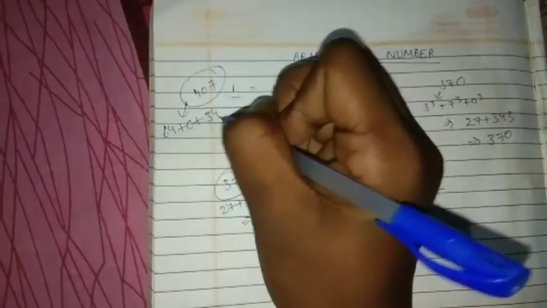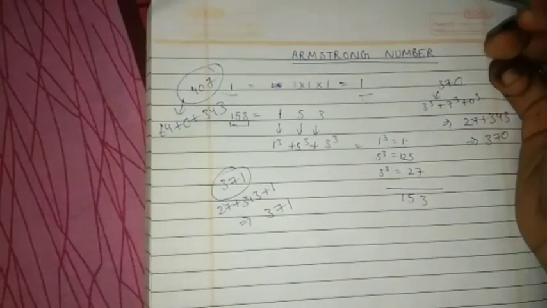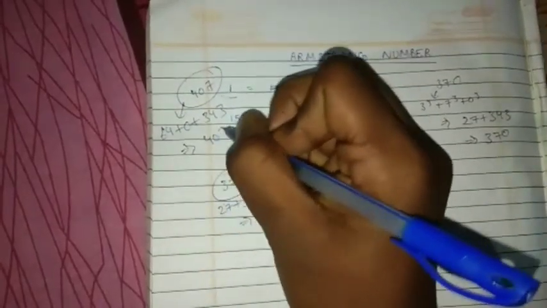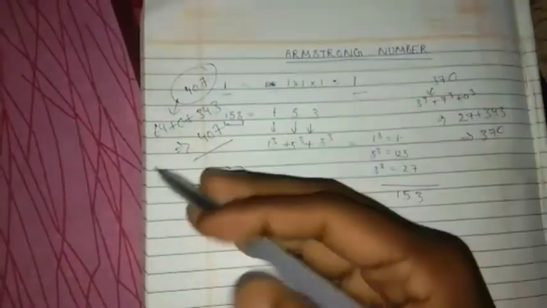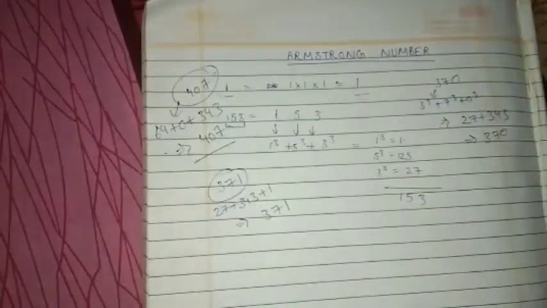It's 343. If you take the sum, it comes to 407. So basically it's an Armstrong number as the sum of the cubes is equal to the original number. So let's start the program.